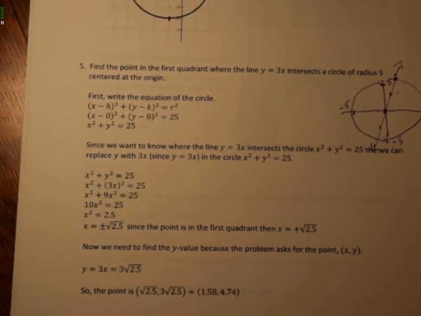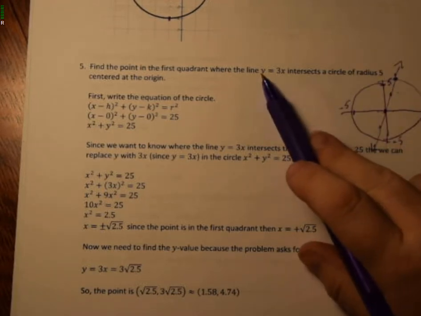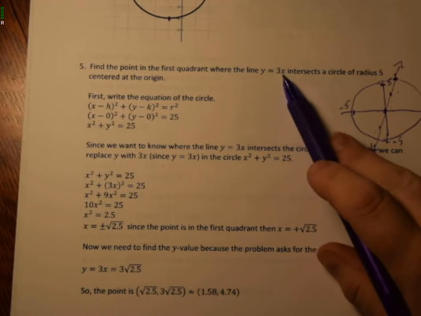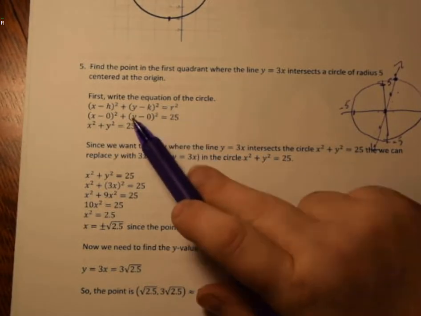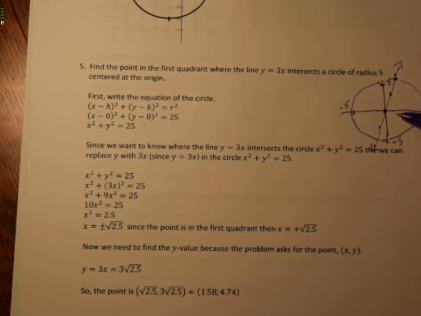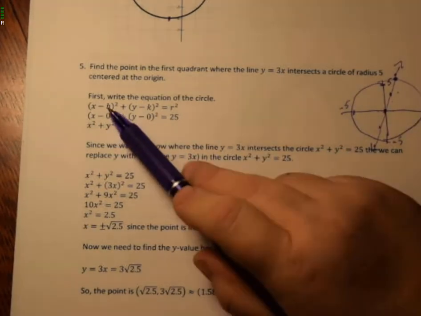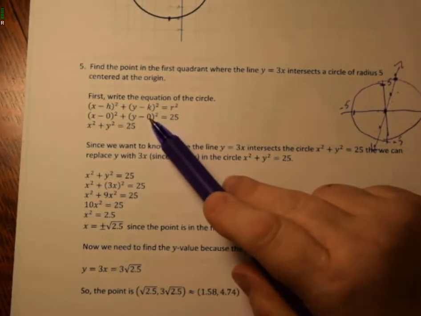Well, the plan is to find the equation of the circle, and then we know y is equal to 3x, so we could plug 3x into the equation of the circle. Well, we have the equation of a circle. We know our center, which is h and k, is at 0, 0, so we plug in 0 and 0.